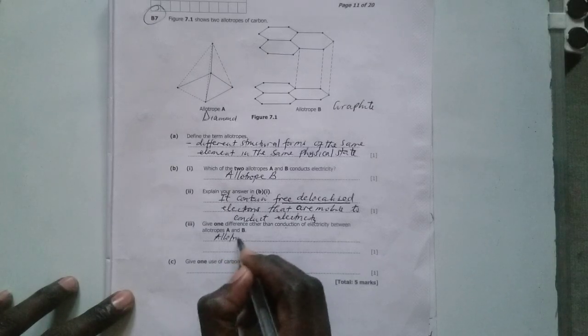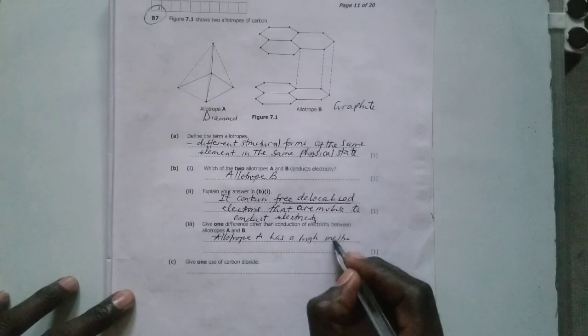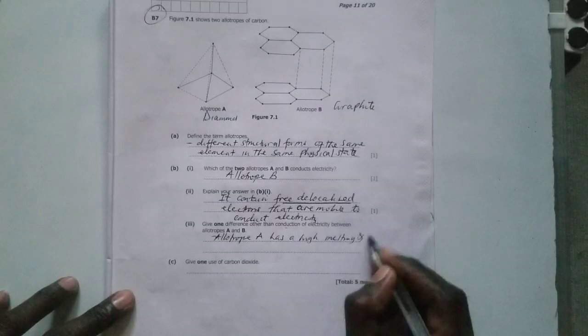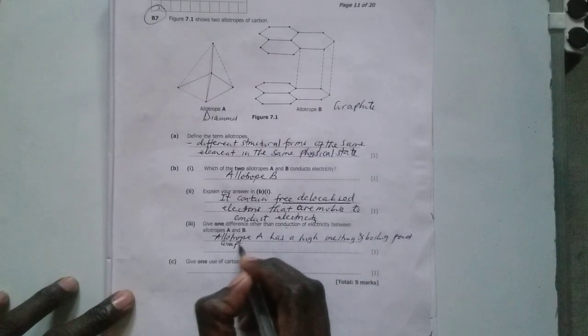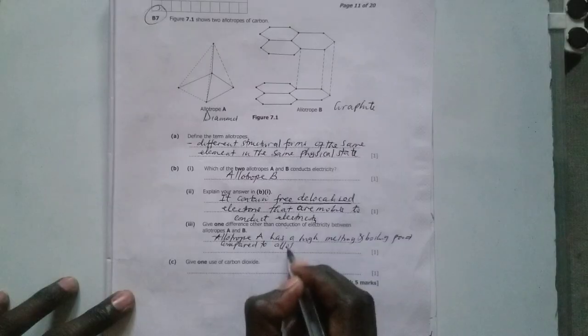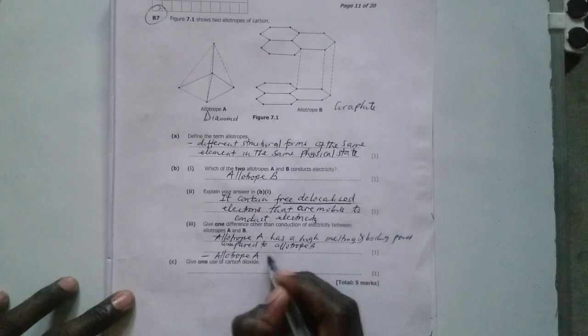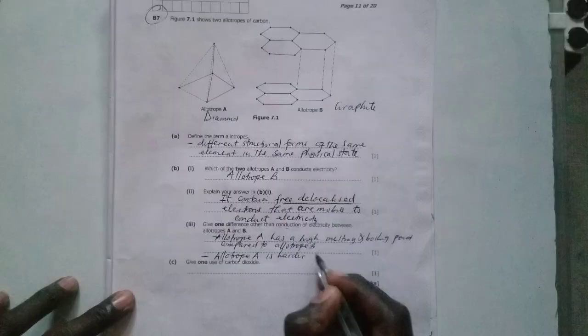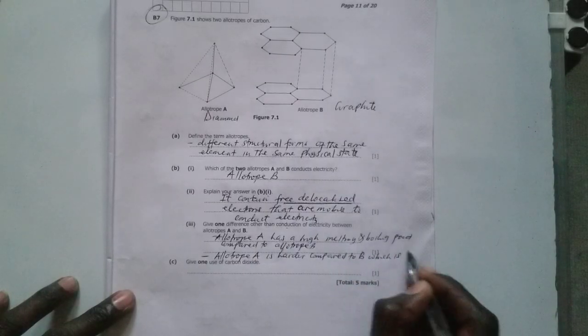Then Roman 3 says give one difference other than conduction of electricity between allotrope A and B. So we can simply say that allotrope A has a high melting and boiling point compared to allotrope B. The other one that I can simply talk about is allotrope A is harder compared to B, which is soft.